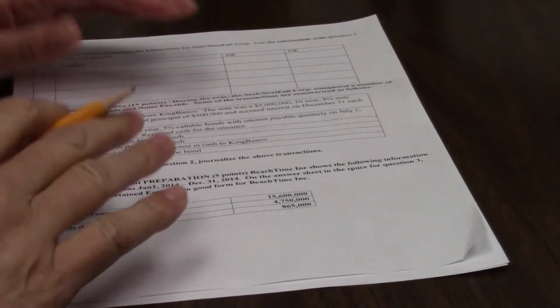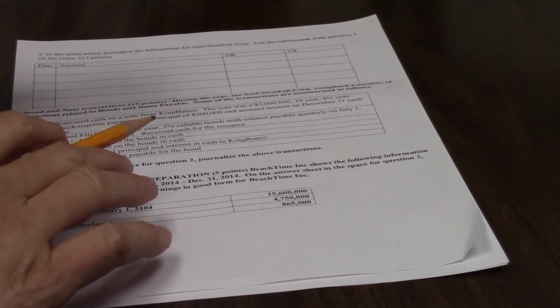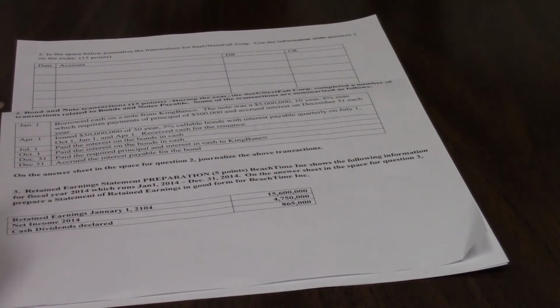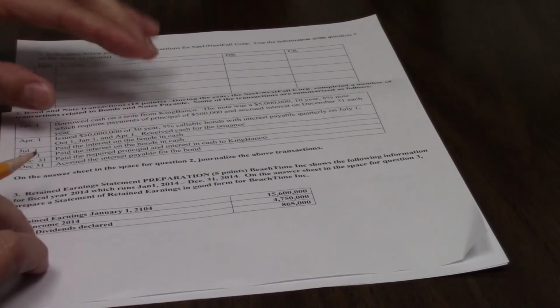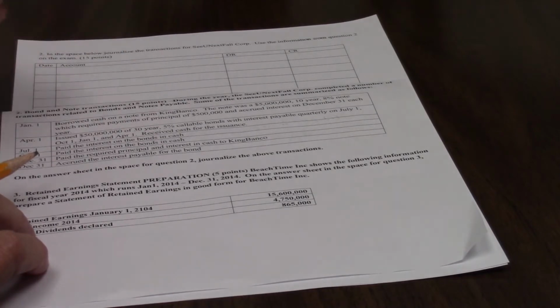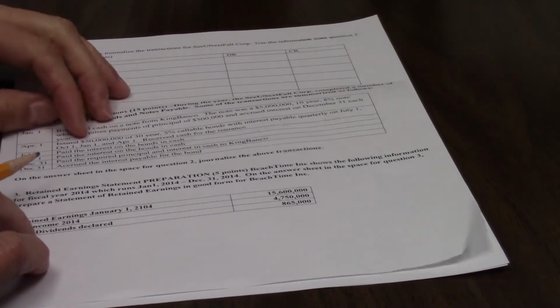Hello. We are working exam 6A from Blackboard. So exam 6A problem 2 to be specific, and in this problem we're doing liability transactions: your long-term liabilities, your bonds, your notes payable, installment loans, things that are accruing interest over several years.